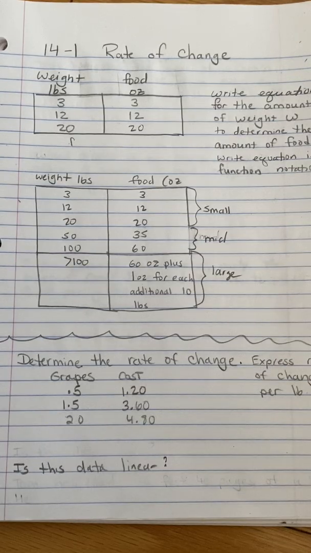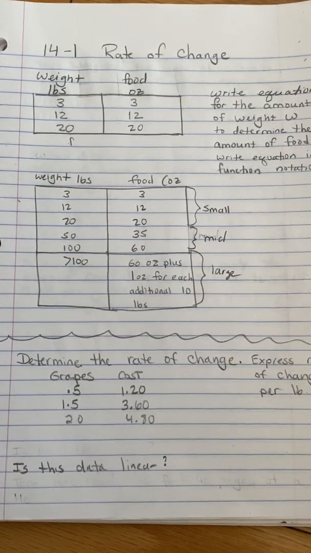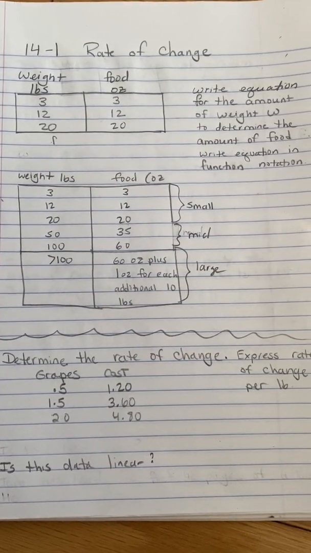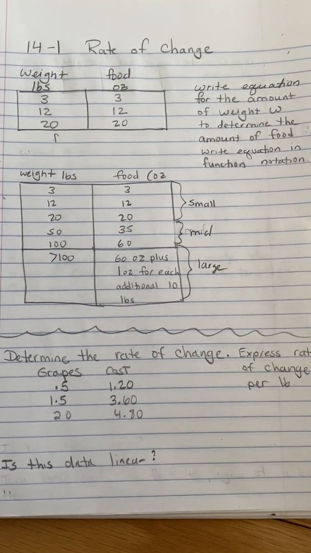Is this starting? Hey everyone, we're going to talk about rate of change today, and I am using different equipment. All my stuff's at school, so hopefully you can see all that.